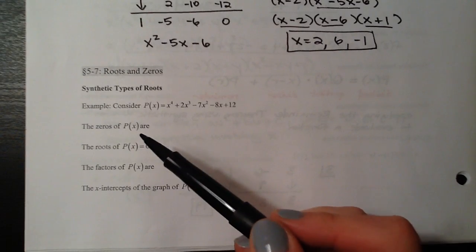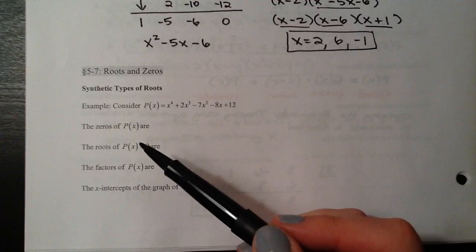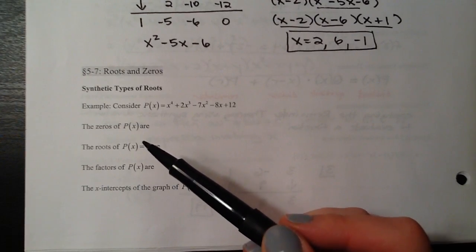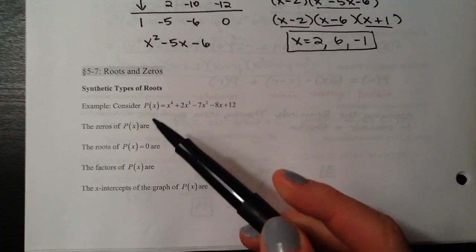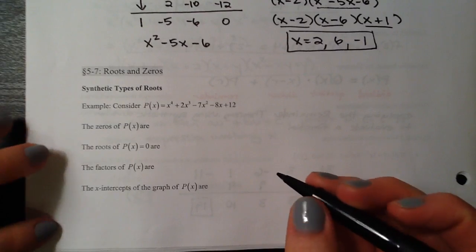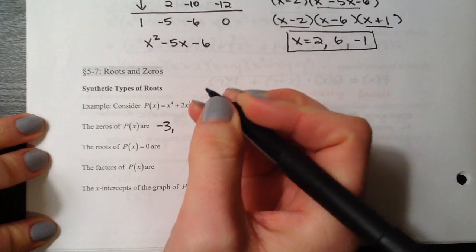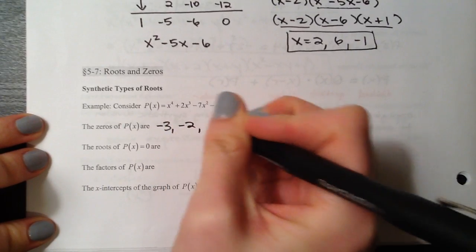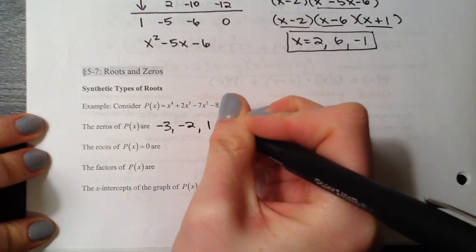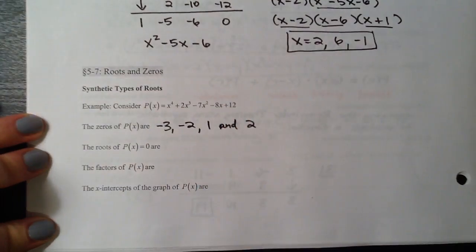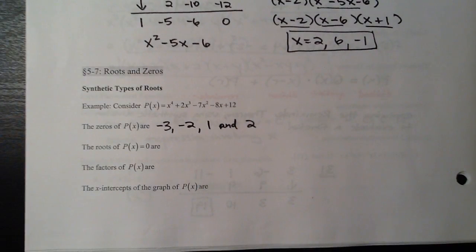So the zeros, aka the values that make this function equal to 0, there are 4 of them. I'm just going to give them to you right now. They are -3, -2, 1, and 2. And again, if you're wondering where are these values coming from, I am just giving them to you. You're not expected to know where they came from.